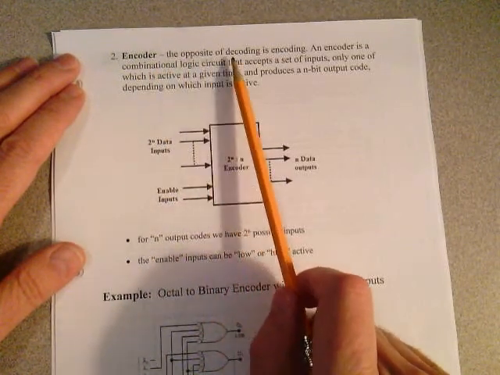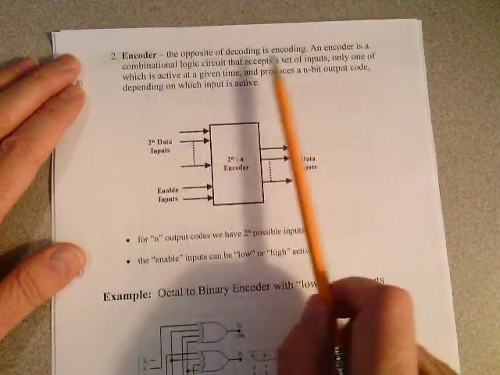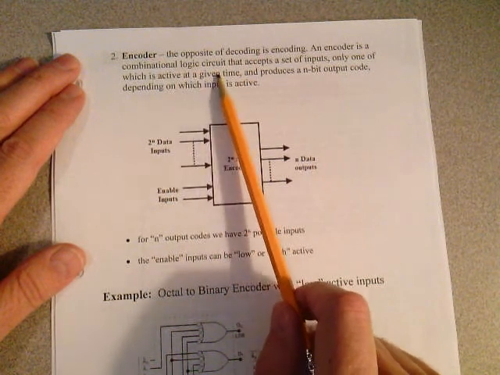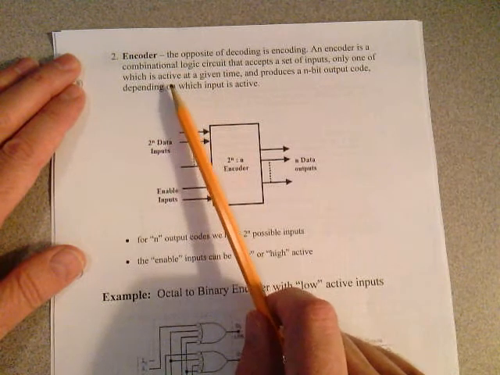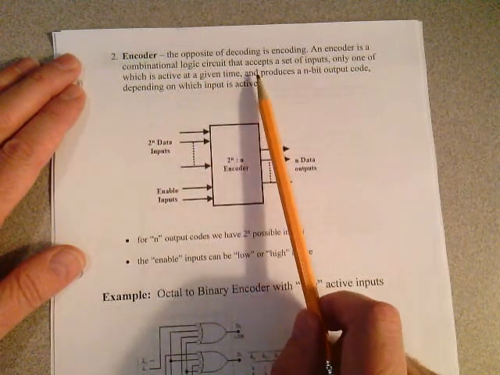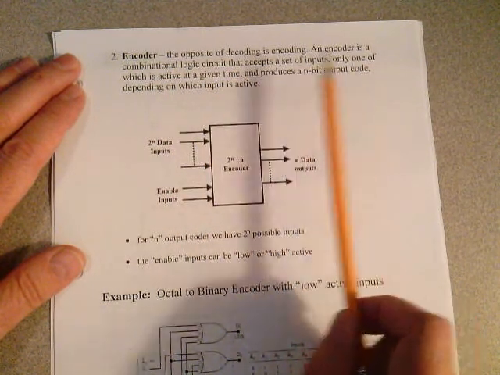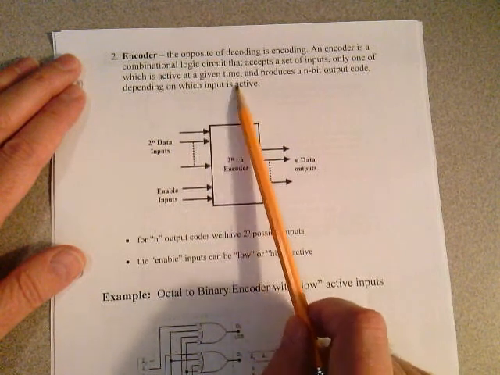The opposite of decoding is encoding. An encoder is a combinational logic circuit that accepts a set of inputs, only one of which is active at a given time, and produces an n-bit output code depending upon which input is active.